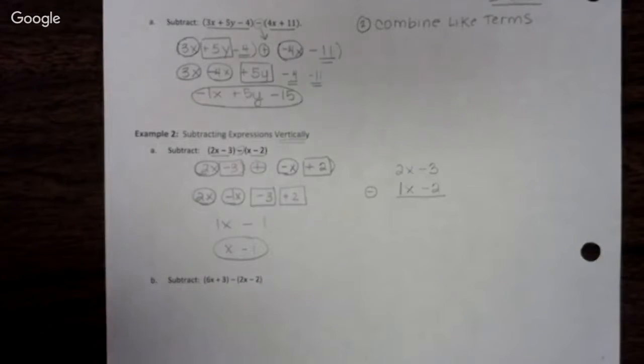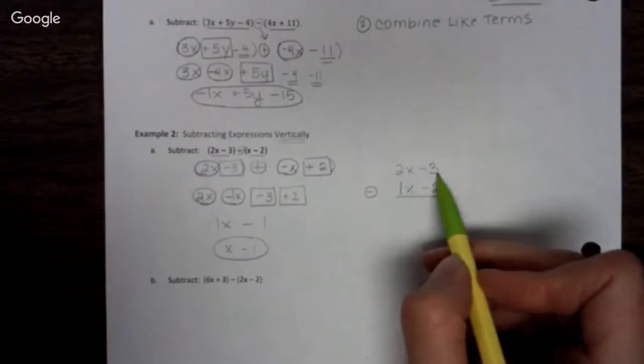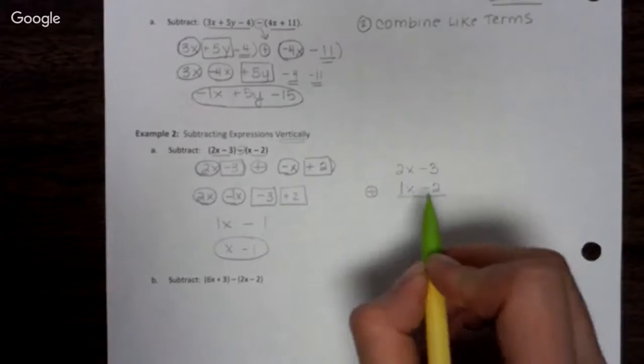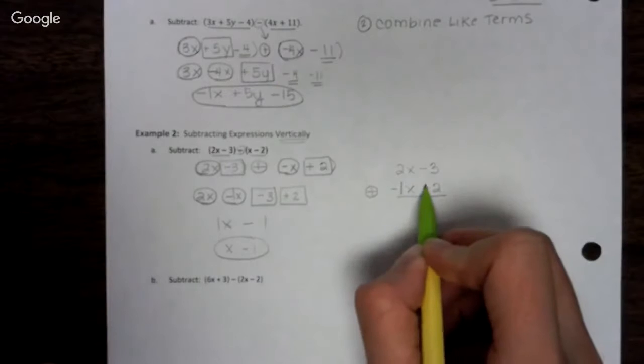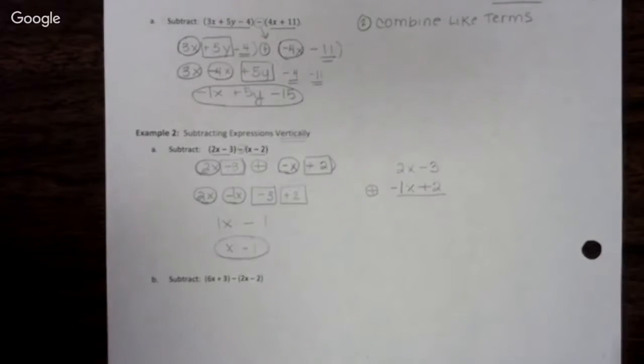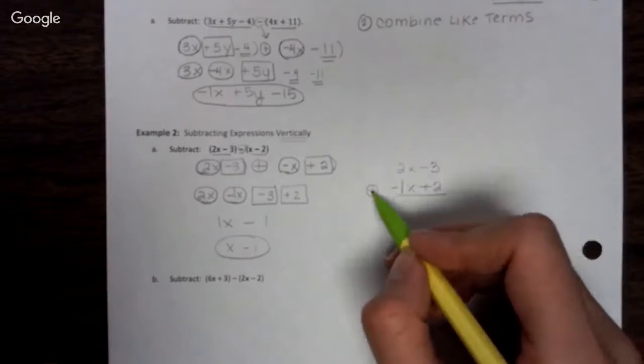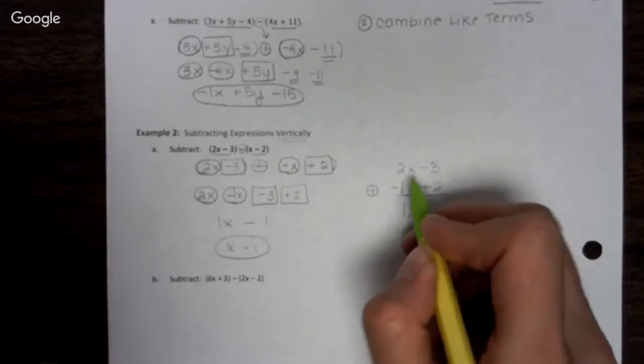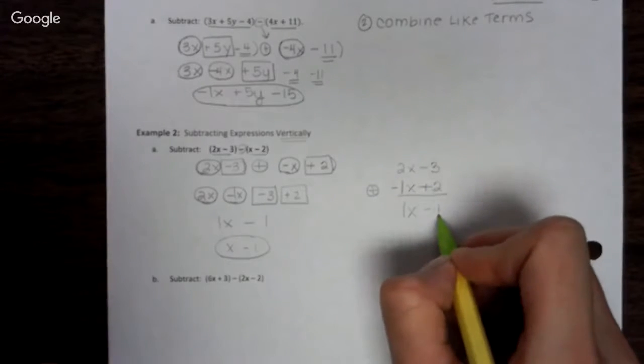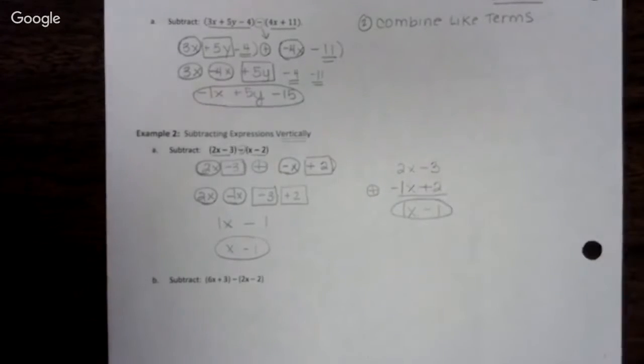Now we're still going to do leave, change, change, but we're going to leave the top. We're going to change it to addition. Everything on the bottom gets changed to its opposite. Now just add. 2 plus negative 1 is 1x. Negative 3 plus 2 is negative 1, which is the same answer we got before.